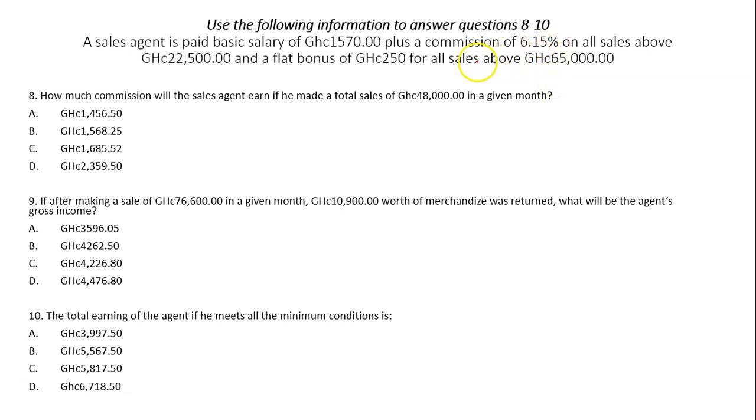What this means is that before we can pay you commission, you have to sell above 22,500 Ghana cedis. And to get a bonus of 250, you must make a sale above 65,000. Not only sale, your net sale should be above 65,000. When I say net sales, it means sales minus returns. It should be above 65,000 before you earn this bonus. So let's use this information to solve questions 8 to 10.